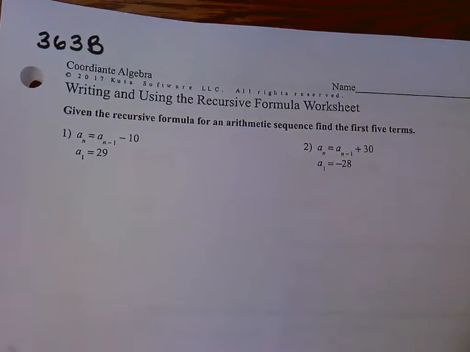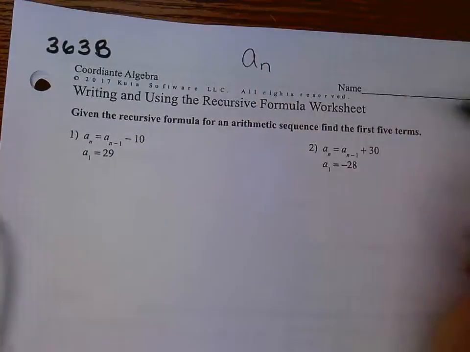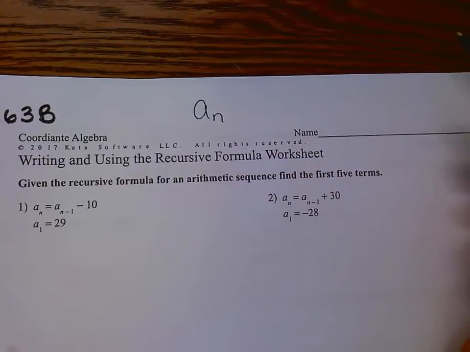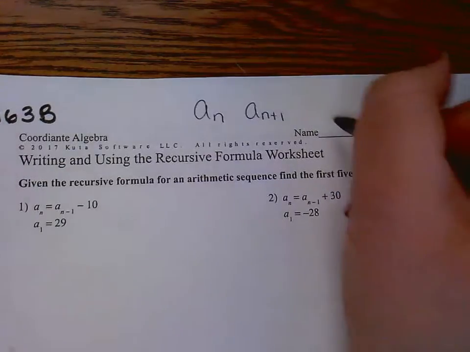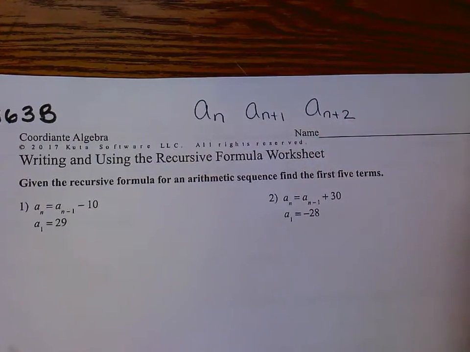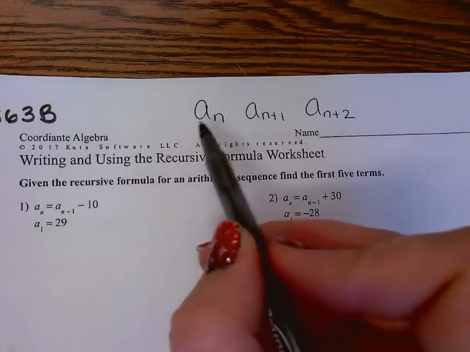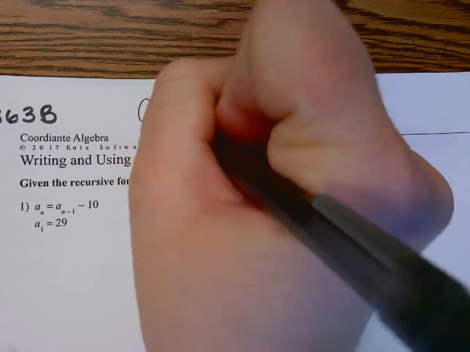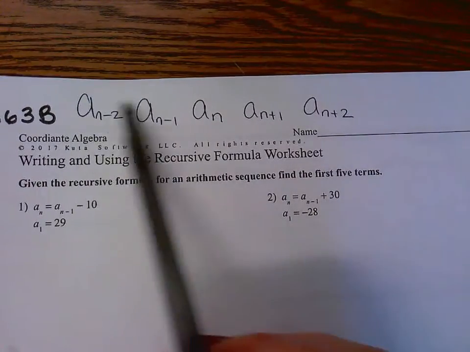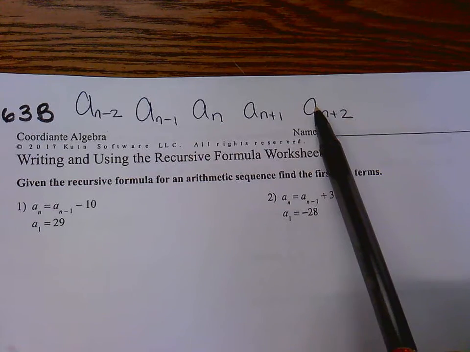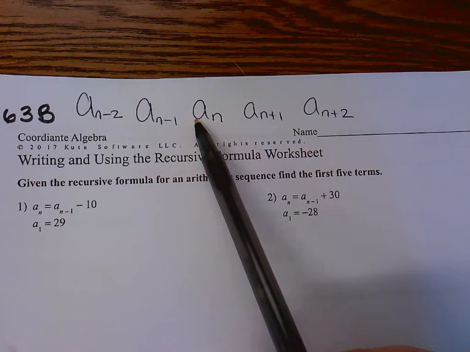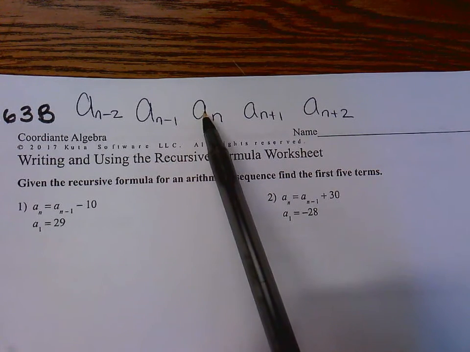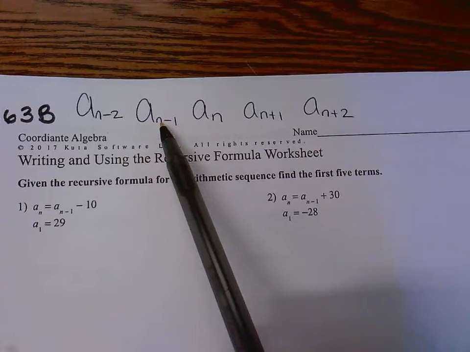So in a recursive formula, wherever you're at is considered a sub n or a sub k, whatever they're going to call it. And then the next term is just called n plus 1 or n plus 2. So these are in front of your term. And then behind your term in order are n minus 1, n minus 2. So this is just relative order in a sequence. So if you're at n plus 1, you know n comes before it. But if you're at a sub n, you know that n minus 1 comes before it.